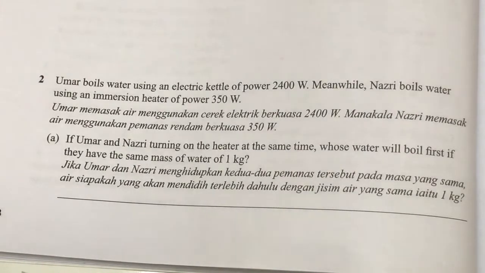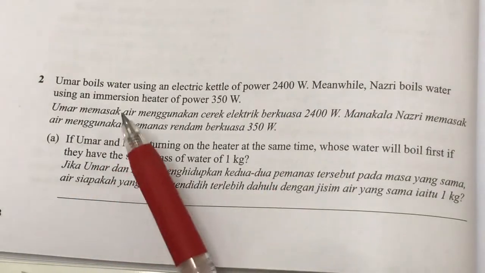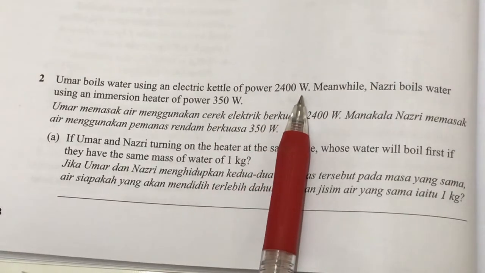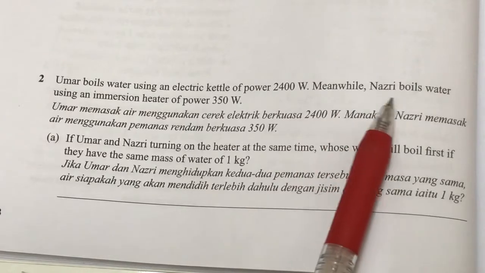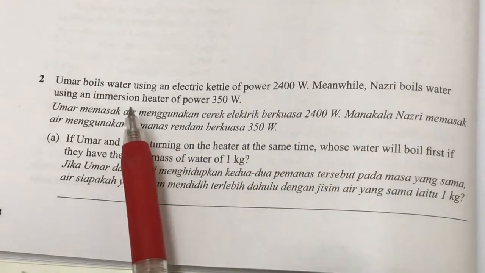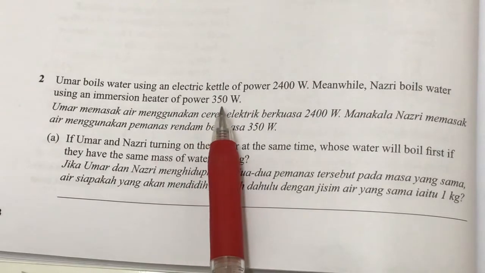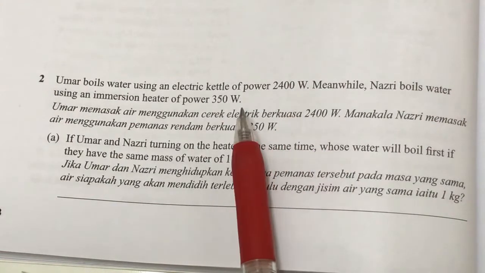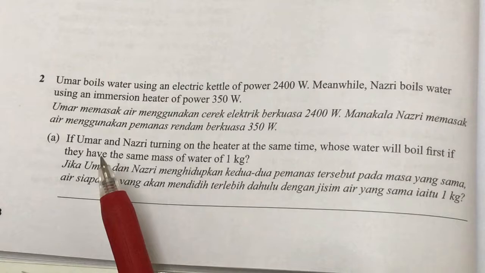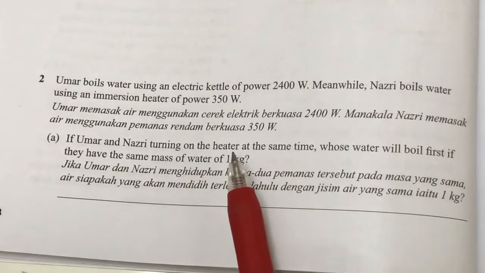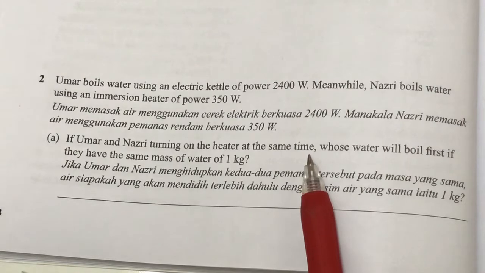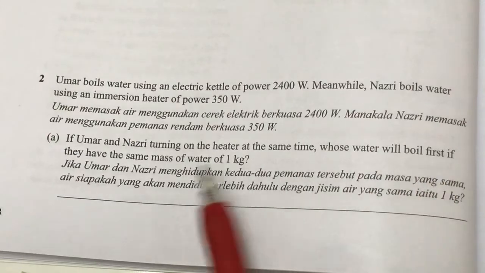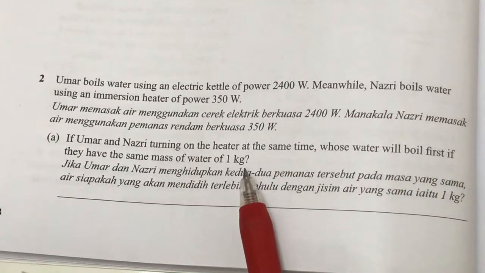The second question for structure. Omar boils water using an electric kettle of power 2400 watt. Meanwhile, Nazri boils water using an immersion heater of power 350 watt. So we have two persons using heating of two different power. If Omar and Nazri turn on the heater at the same time, their starting time is the same, whose water will boil first if they have the same mass of water of 1 kg.